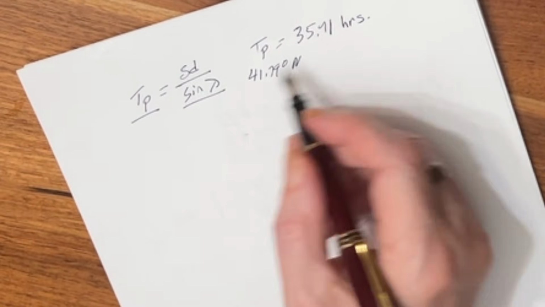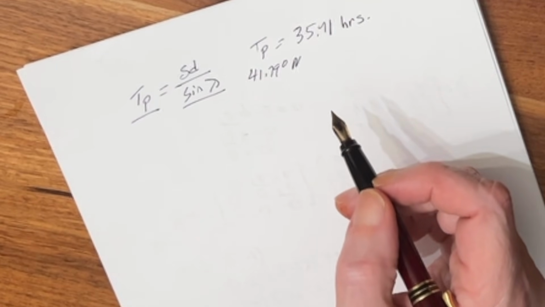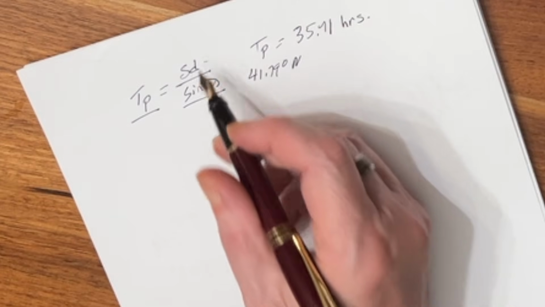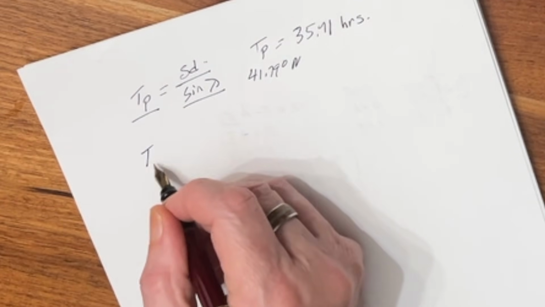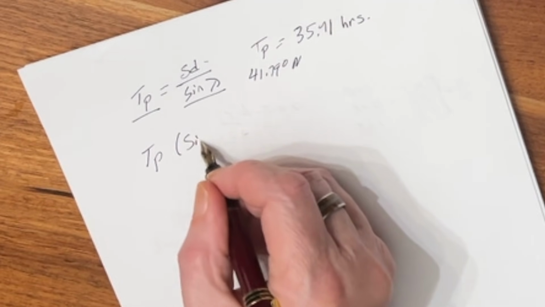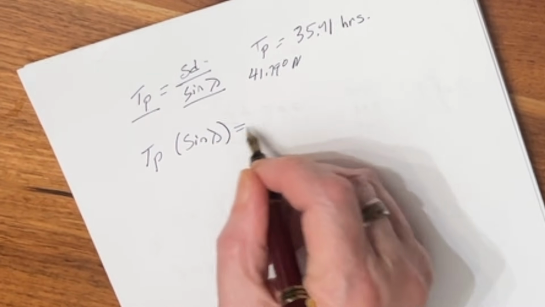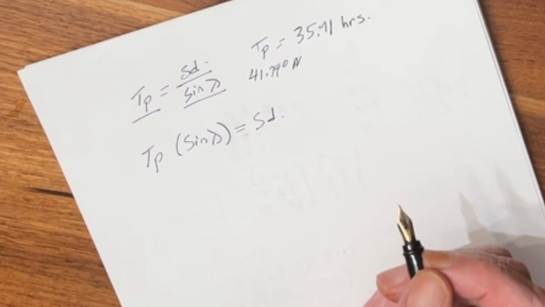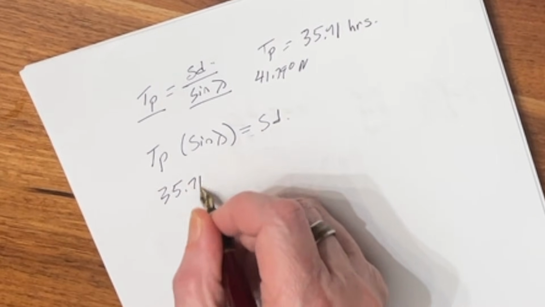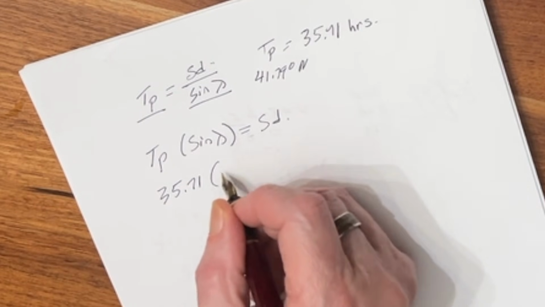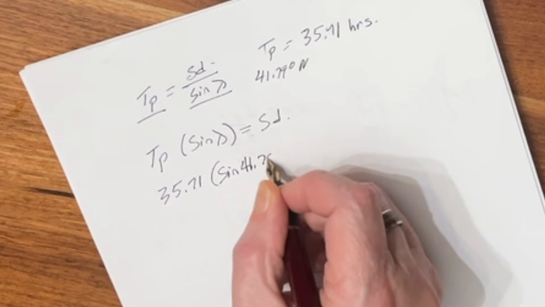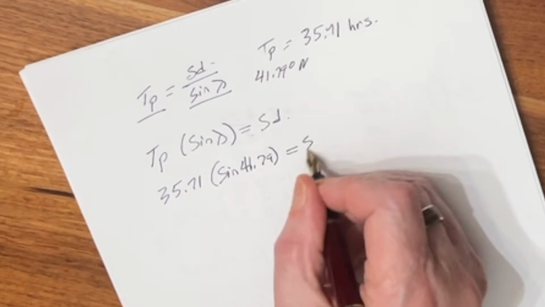And we'll use these values to calculate what the rotational period of the Earth is. So again, we're going to move this around a little bit. We want to find the sidereal day, so we take the time of precession and multiply it by the sine of the latitude, which will equal a sidereal day. So what is the time of precession? 35.71 hours. And then we need the sine of 41.79. Once again, let's plug and chug.